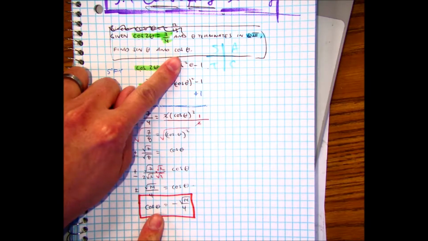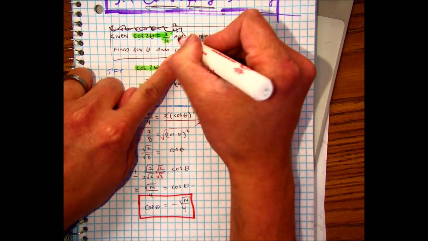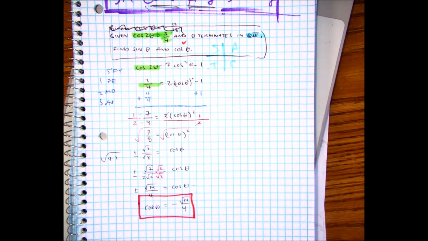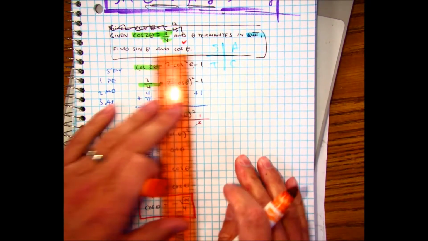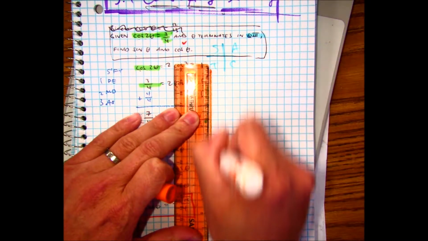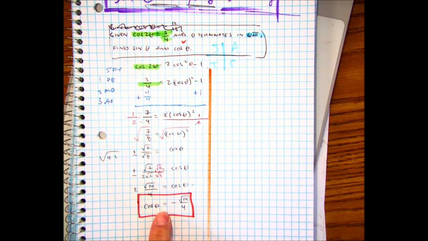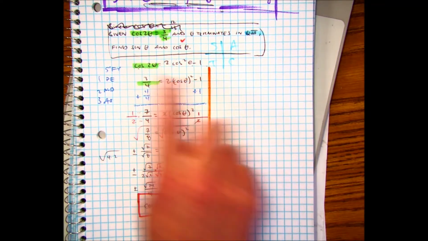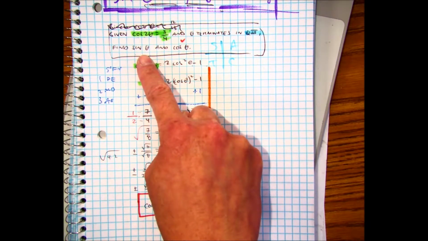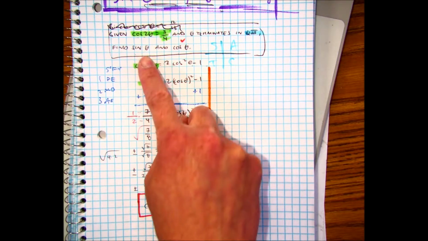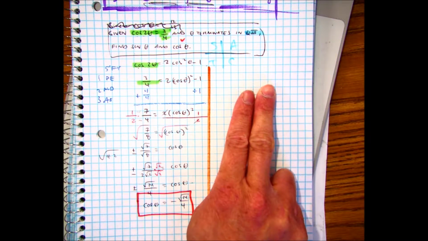Notice here we've completed our first one. Now, to find the second one, to find sine, you can do two things. It's okay to use cosine of theta. What's an easy way of doing the problem to find sine? I can just use a Pythagorean identity. Sine squared plus cosine squared equals 1, right?